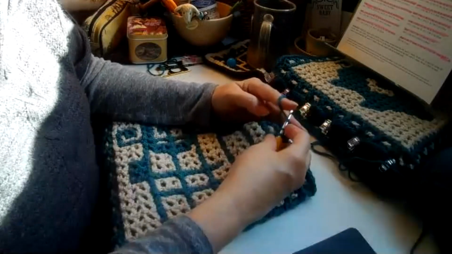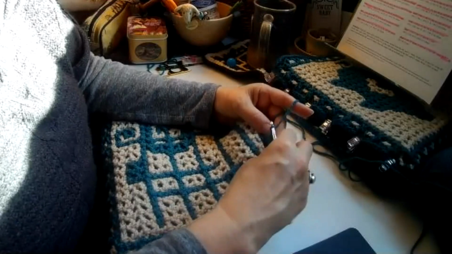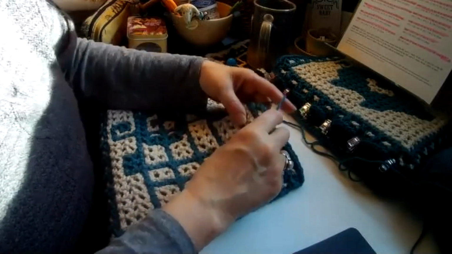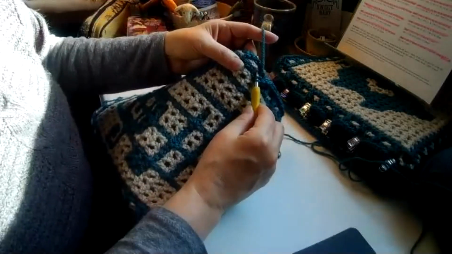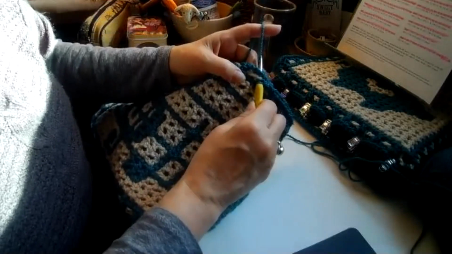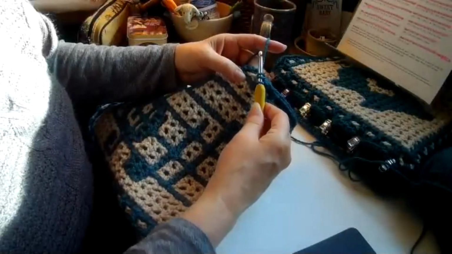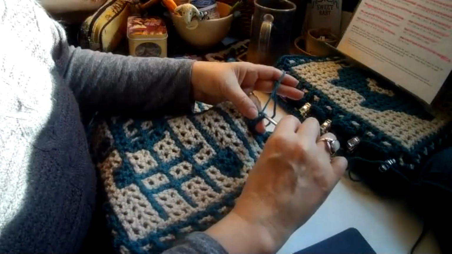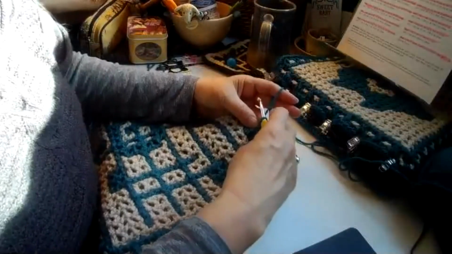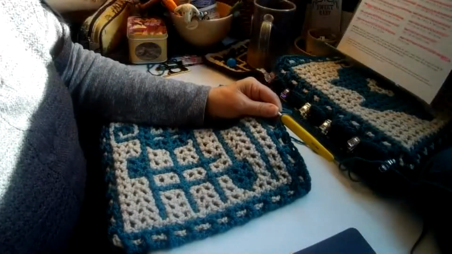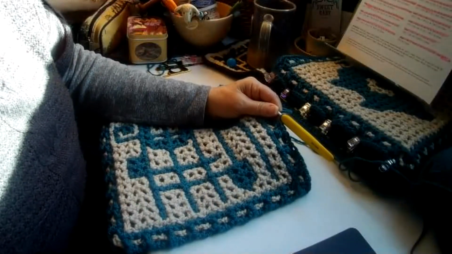So single crochet, and then again the half double crochet is going into both layers. You can see them both on there. I'm going to draw that up, and complete my half double crochet. All right, let me pause this and I'll get to the corner, and then we'll turn the corner.